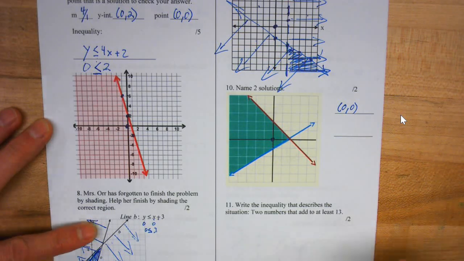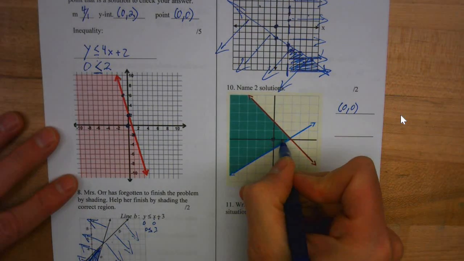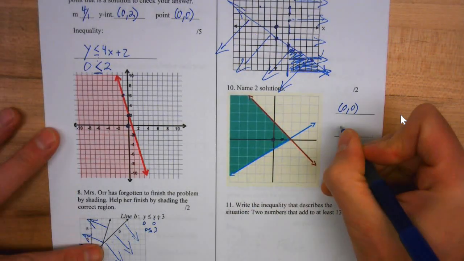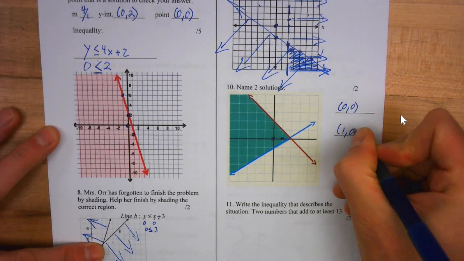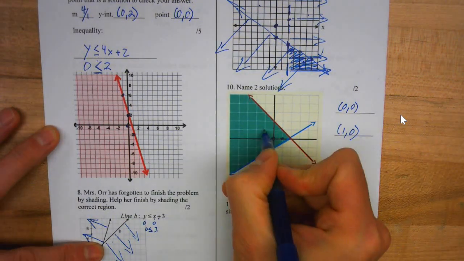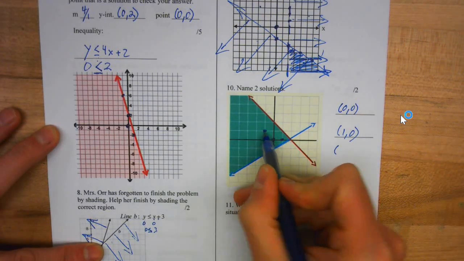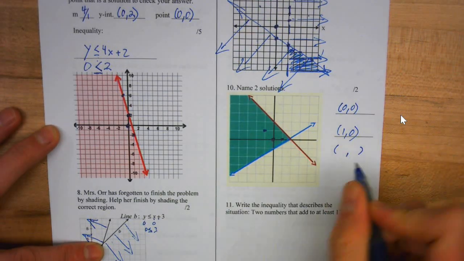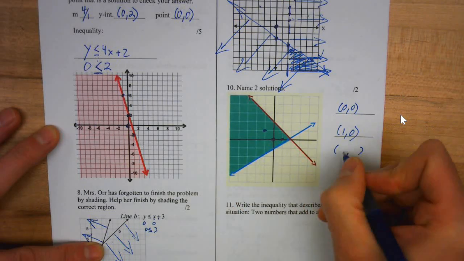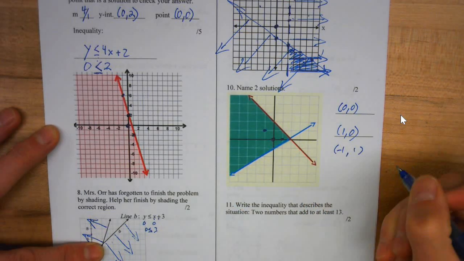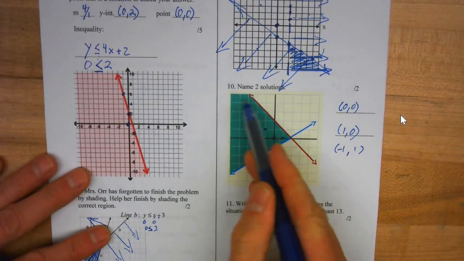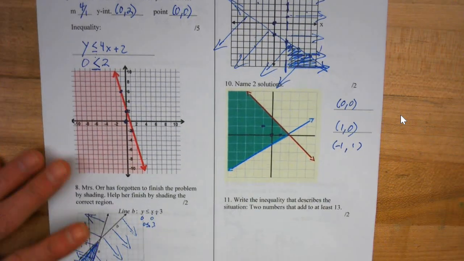Okay, and then you're going to name another solution, and you might say that 1, 0 is a solution. Could you say this one is a solution? Heck yeah, you could. You could say that negative 1, 1 is a solution. Now, you don't have to give me more than two solutions on the test, but I'm just saying you could pick anything in this region, and it will be a solution for that.